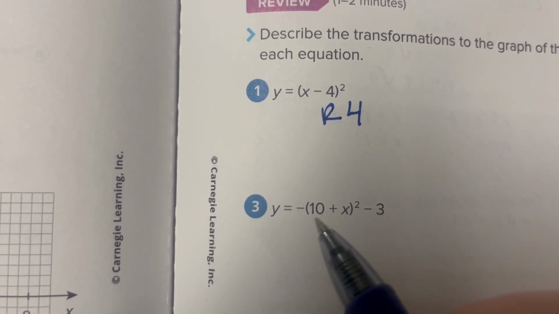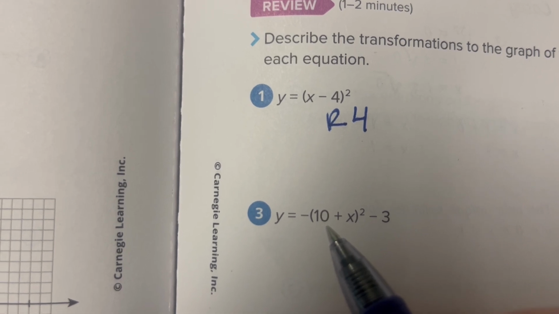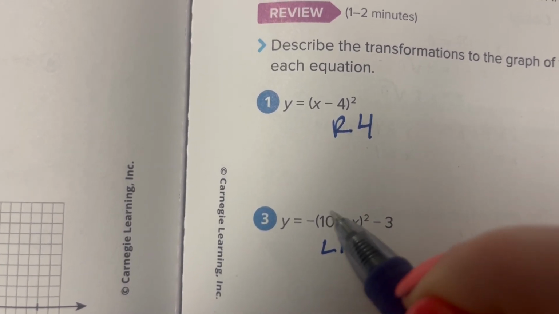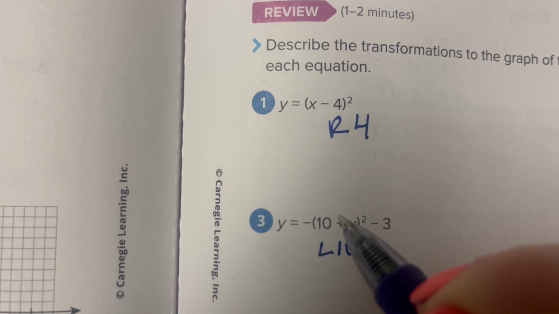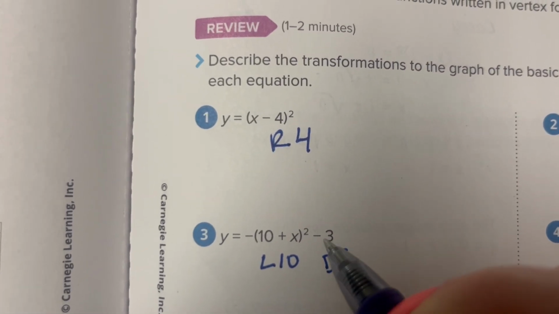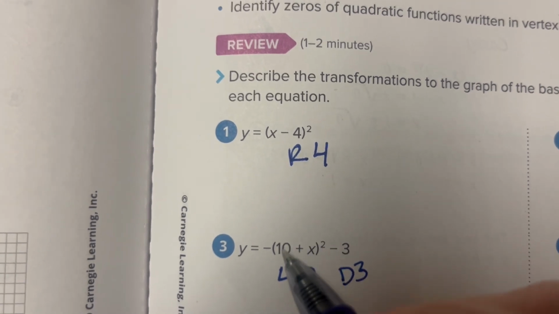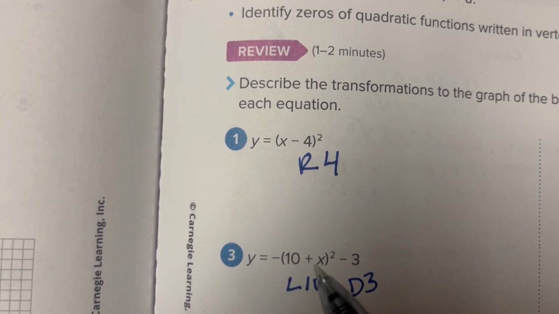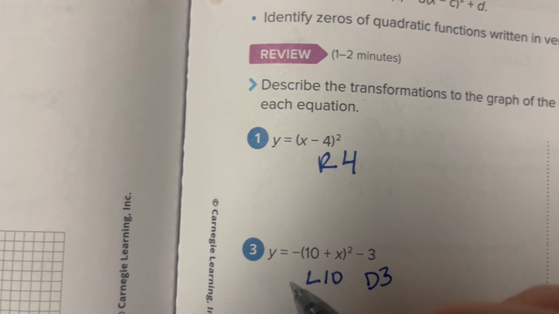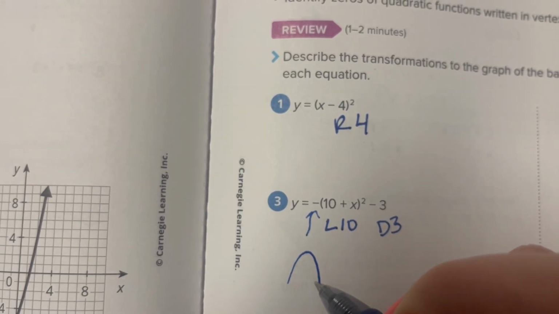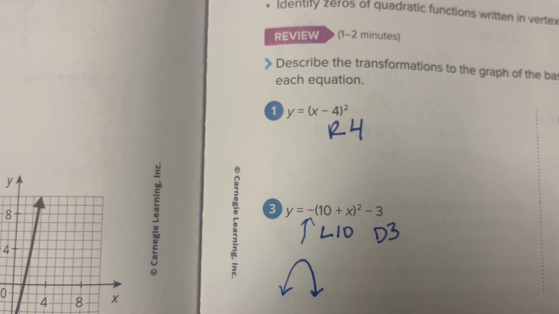This one, oh no, don't get tricked. It's still a positive 10, which means this is left 10 units for the 10 that's inside the parentheses. Down 3 units for the 3 that is outside the parentheses. Remember that this term squared is what makes it quadratic, and the 10 is chilling in here with the x. And then this negative symbol also transforms it. Negative makes it sad. It's an upside down parabola.